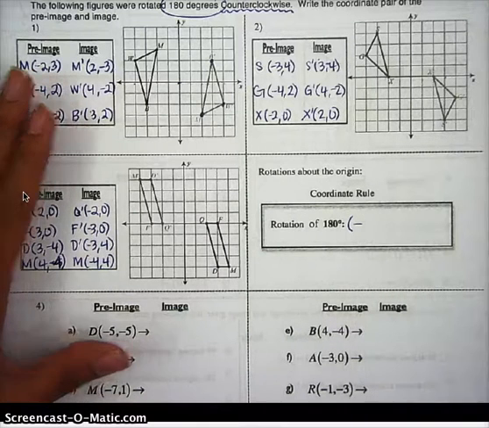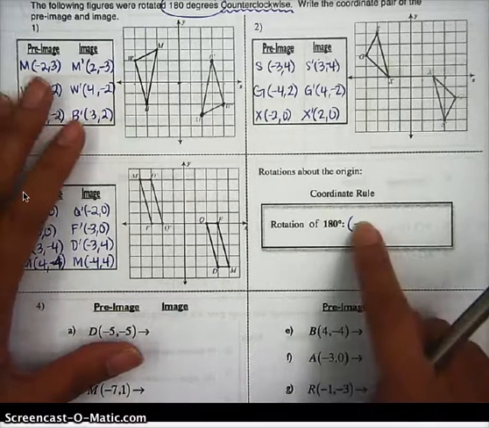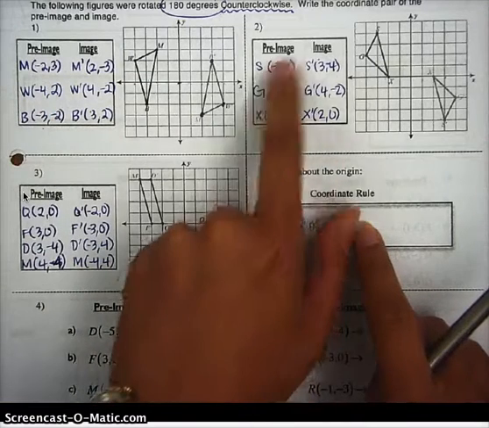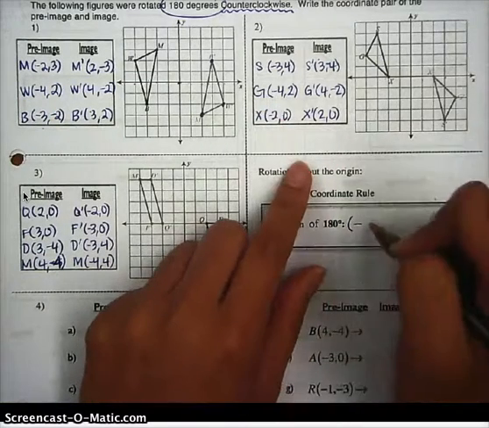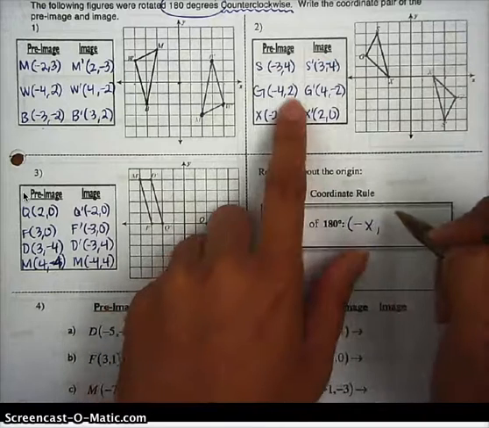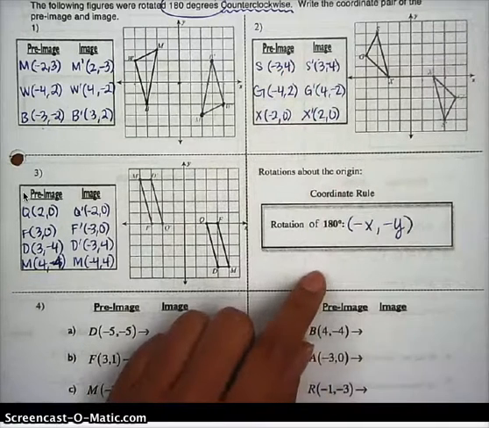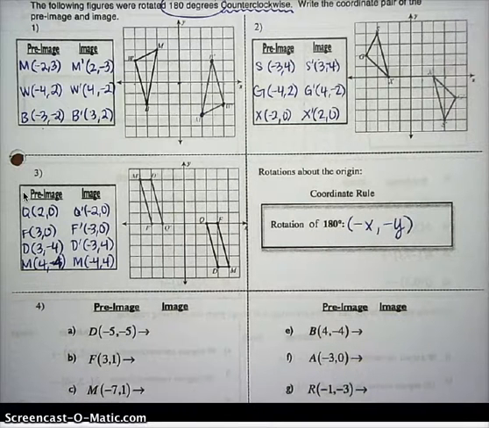Okay, so let me be more specific. The first thing you do is you take the opposite of the x coordinates, right? All of these are the x coordinates. You take the opposite. And then you take the opposite of the y coordinates. Most of you notice it's the opposite, but you have to be specific. It still stays in the same order, doesn't it? It's still x comma y. It's not the opposite of y then the opposite of x. It's still in the same order.